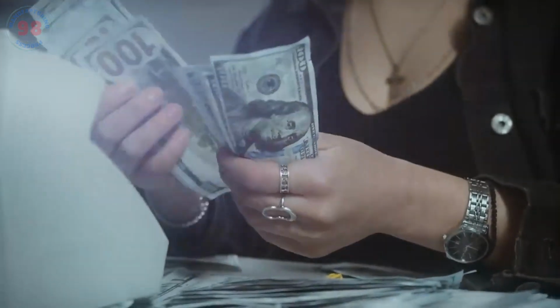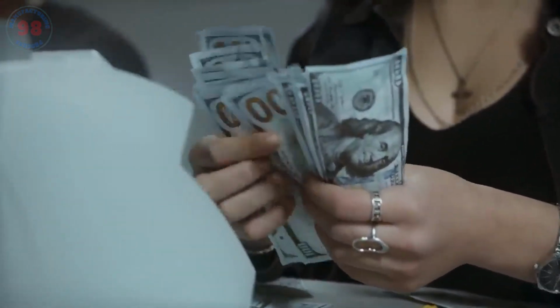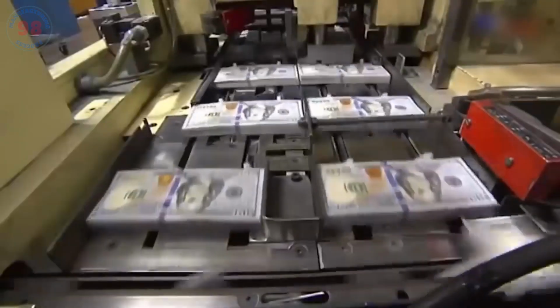To better understand the production process and the advanced technologies applied, please watch the video below. The video will help you understand each step in the process of mass-producing US dollar bills.